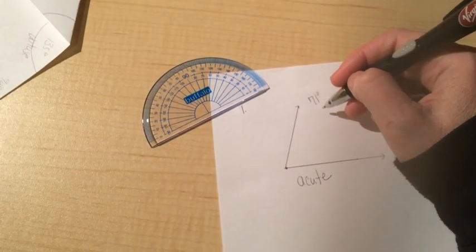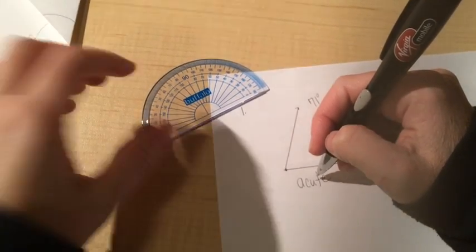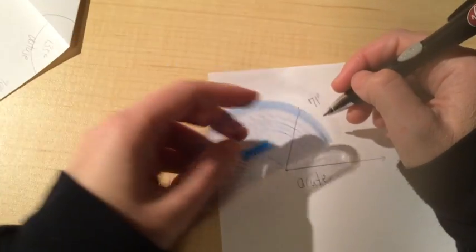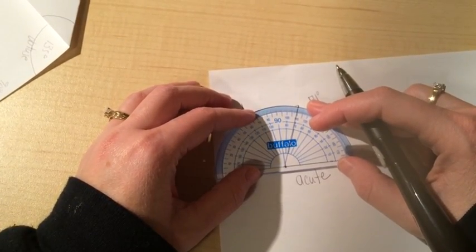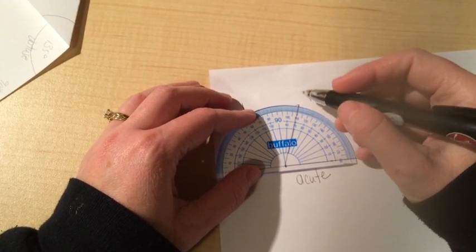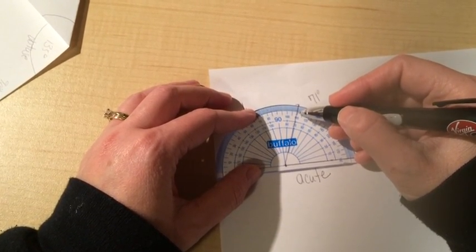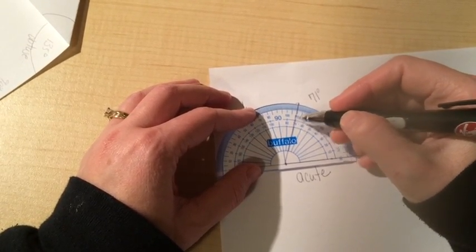But what I have to do now is think, am I right? Because what kind of angle is this? Is this an acute angle or an obtuse angle? Because there are 2 scales on this protractor. And it is just as easy for me to say it's a 71-degree angle as it is to say it's a 109-degree angle if I use the outer scale and not the inner scale.